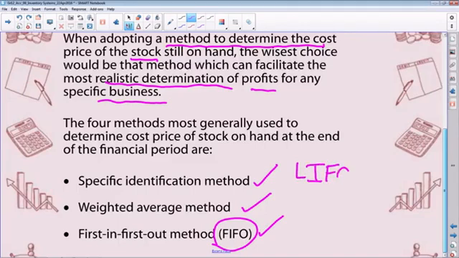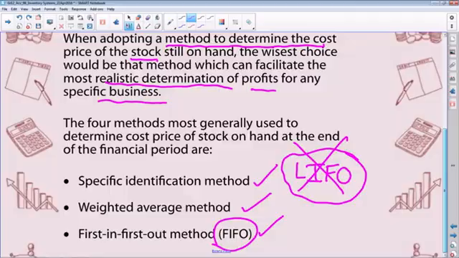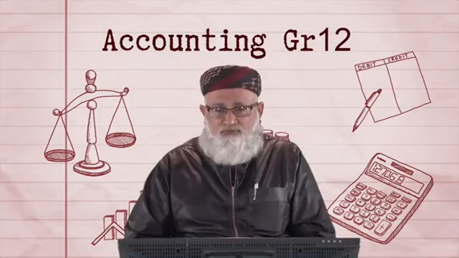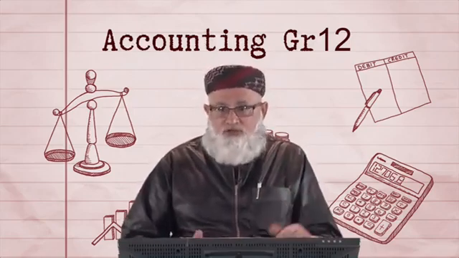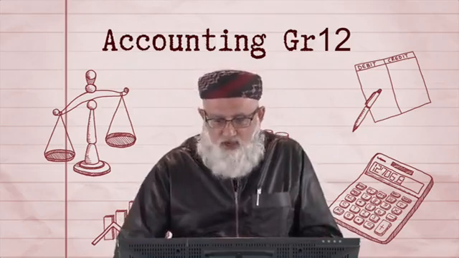Last in, first out. Obviously, this one is not examinable, it's not accepted by SARS, and therefore we do not examine it, so you are not expected to know that method of stock valuation. So the methods you are supposed to know are your specific identification, your weighted average, and your first in, first out.